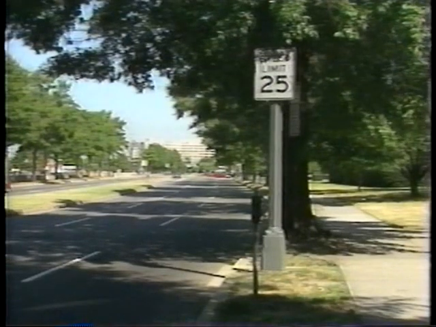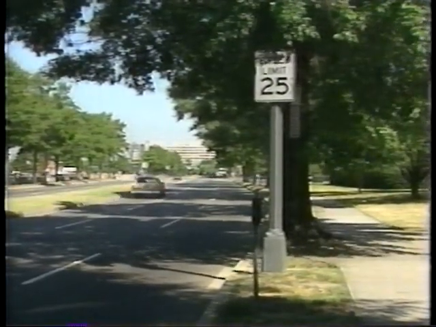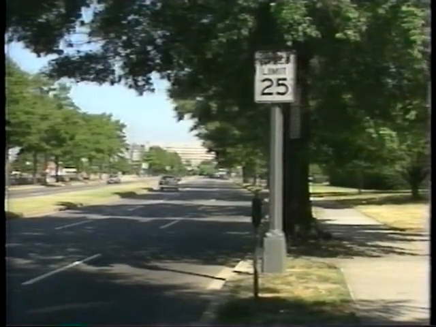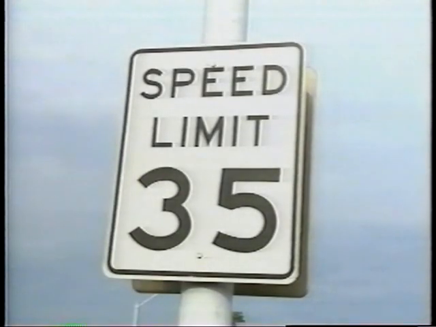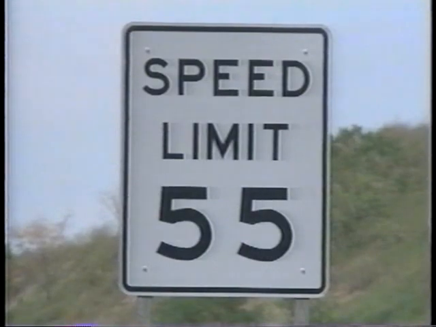Speed limit signs display the limit established by law. Generally, the standard size is 61 by 76 centimeters. The limit is based on an engineering and traffic study. Limits on the signs are in multiples of 5 kilometers per hour.